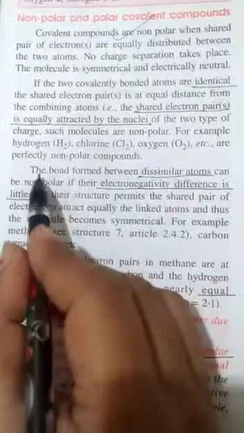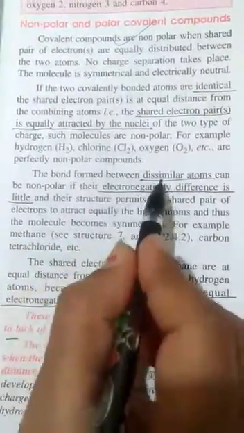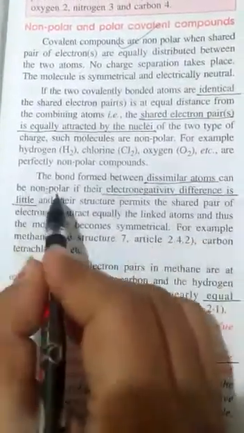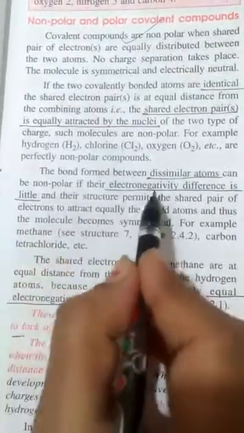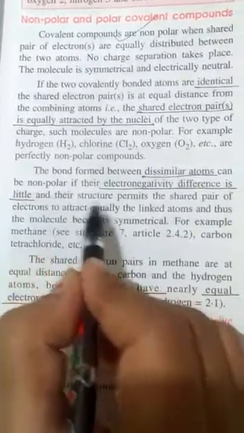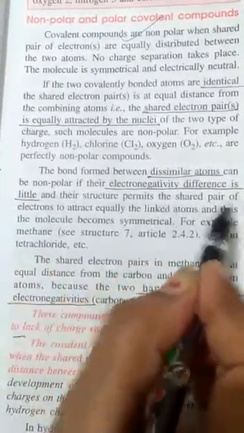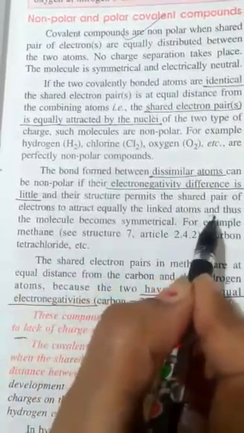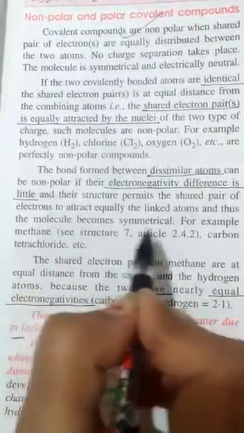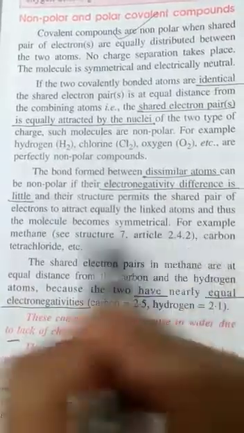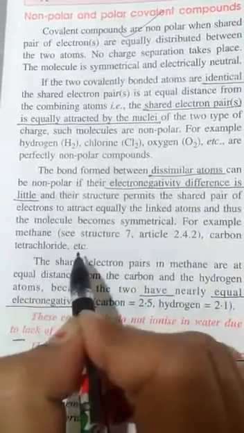Nonpolar covalent compound, continued. The bond formed between dissimilar atoms can be nonpolar if their electronegativity difference is little and their structure permits the shared pair of electrons to attract the linked atoms equally, and thus the molecule becomes symmetrical. For example, methane and carbon tetrachloride.